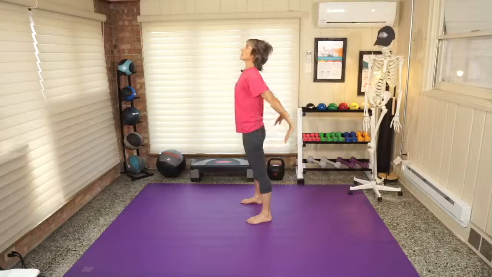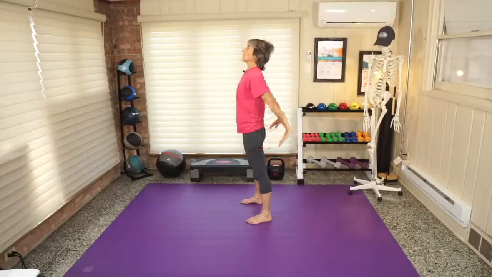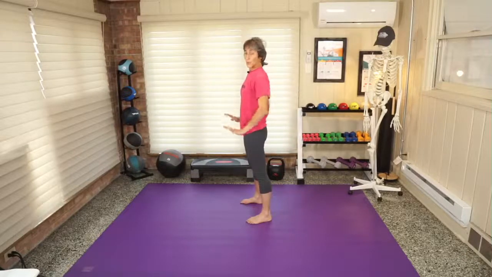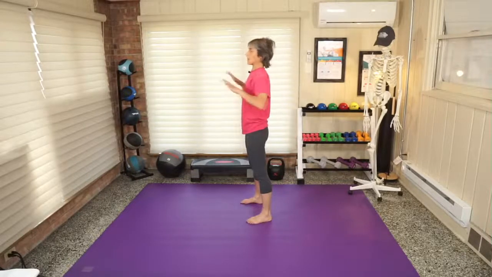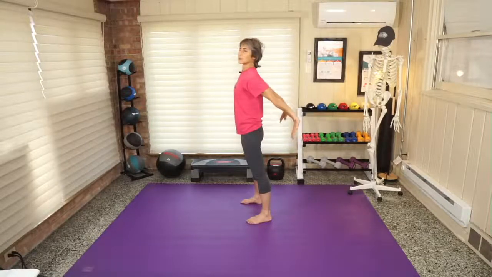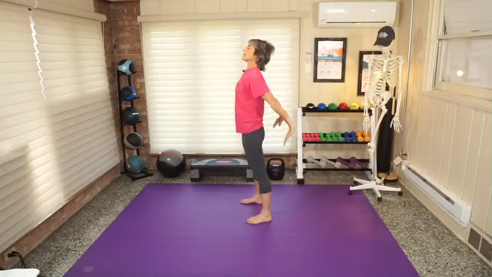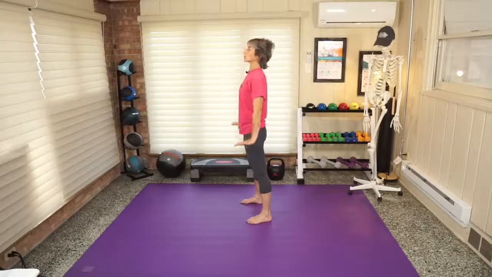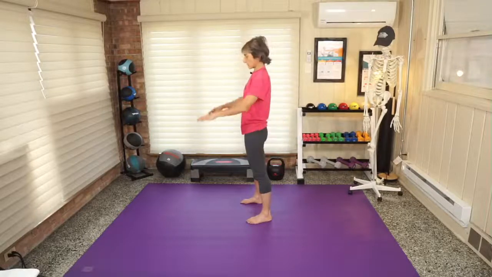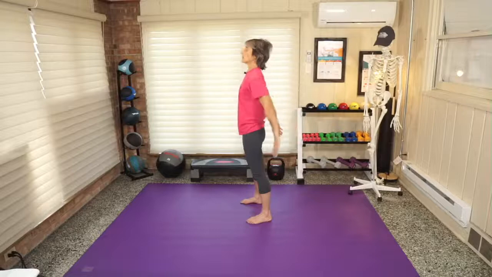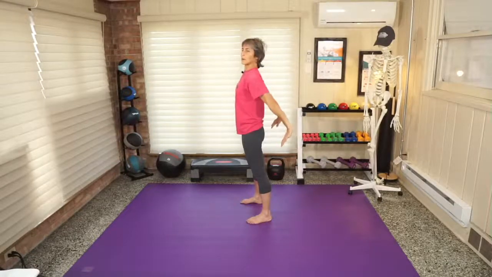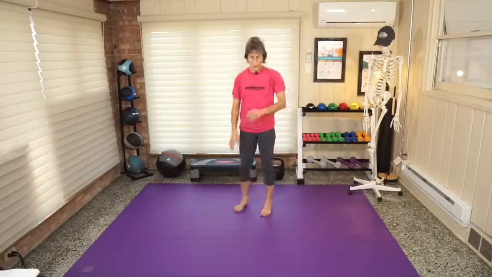Push and lift, push and lift, push, lift, push and lift. Good. Push and lift, push. So arms are going back, chest is staying up. Push and lift, push and lift. Three more, two more, one more. Good work. Shake all those arms.